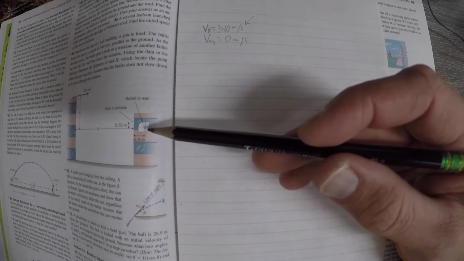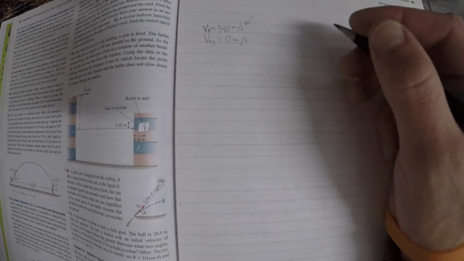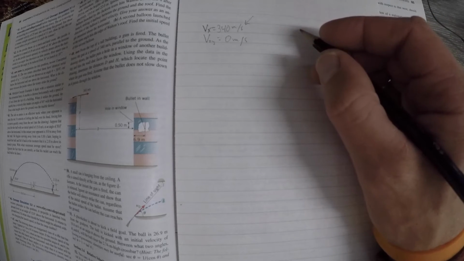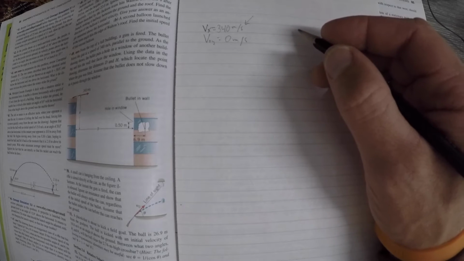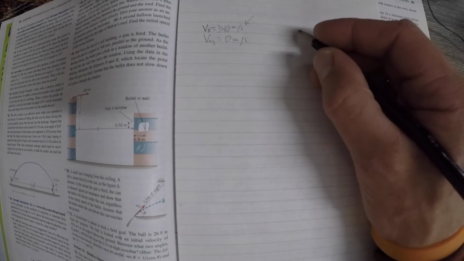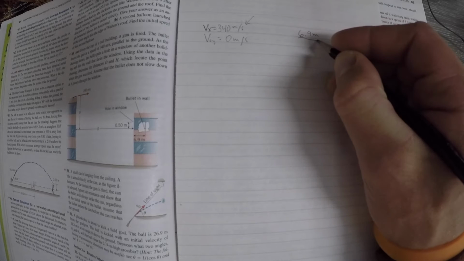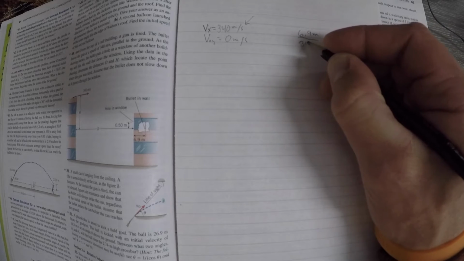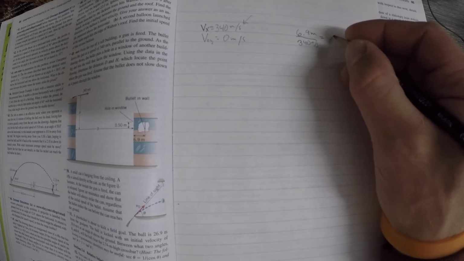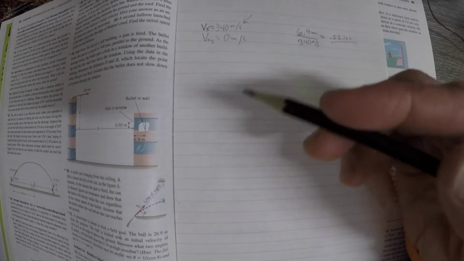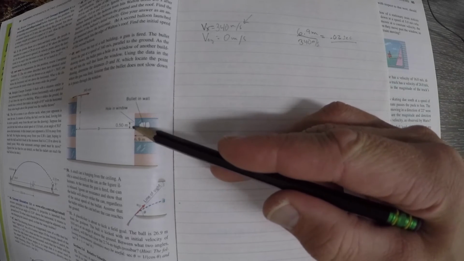here. So we know that going 340 meters per second, it will travel 6.9 meters. So 6.9 meters at 340 meters per second means that it took 0.02 seconds to fall that 0.5 meters.